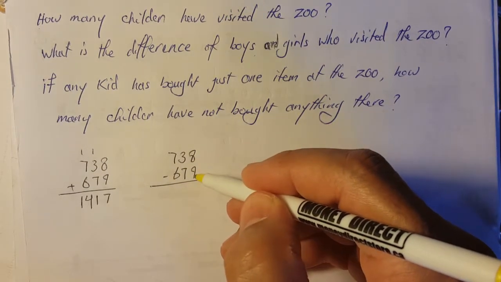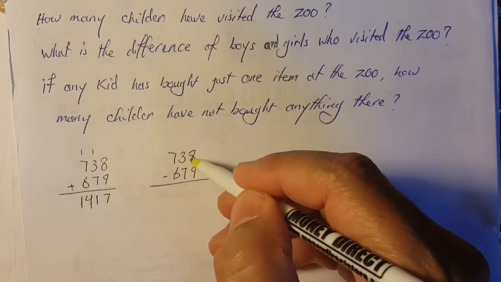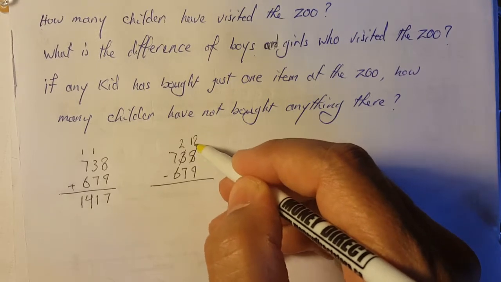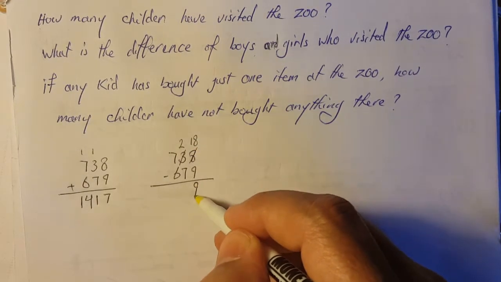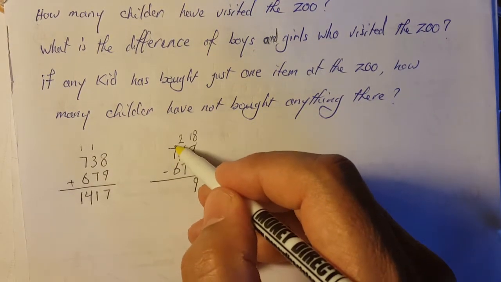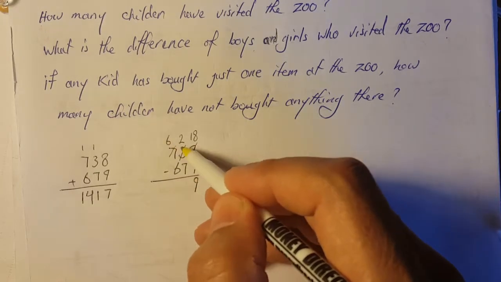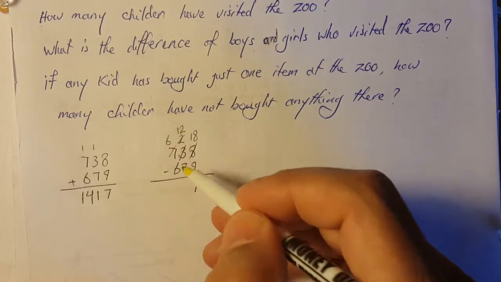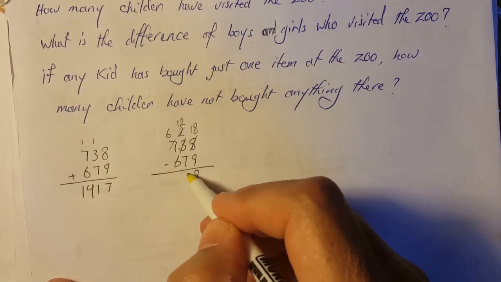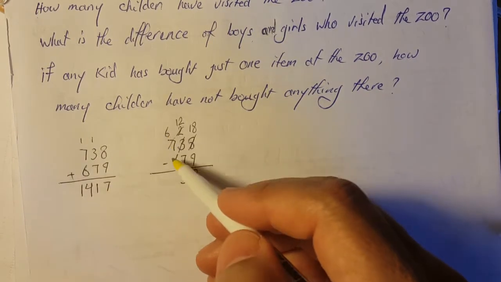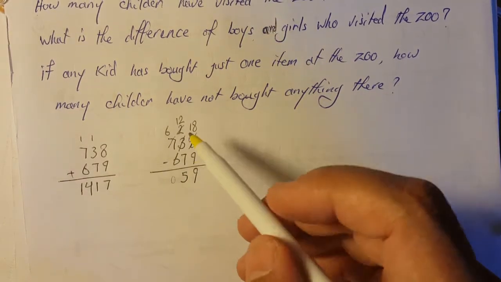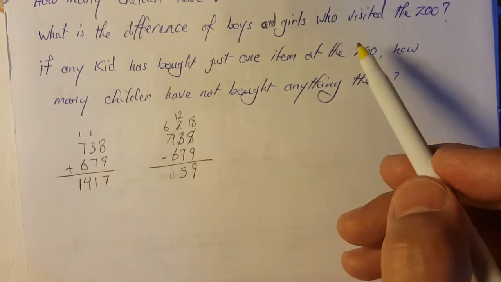Okay, 8 minus 9 is not possible because 9 is bigger, so we have to borrow from this. So 3 will be 2 and 8 will be 18. Now 18 minus 9 is 9. 2 minus 7, again 7 is bigger than 2, so we have to borrow from this. 7 will be 6, 2 will be 12, 12 minus 7 is 5. 6 minus 6 is 0. So 59 is the difference of boys and girls who visited the zoo.